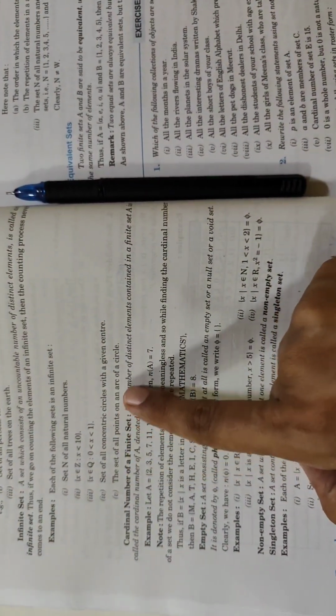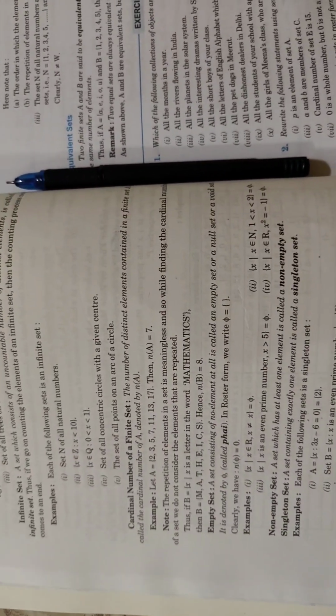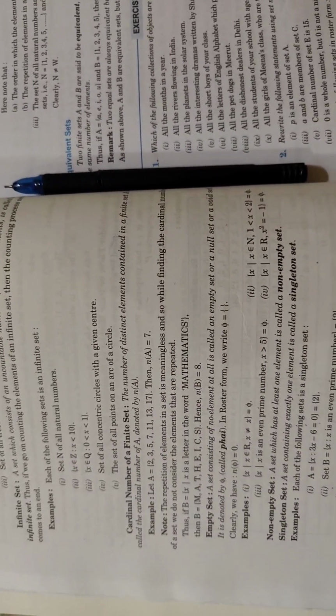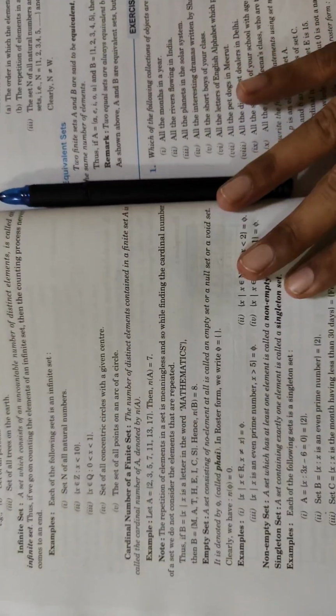The set of all points on an arc of a circle. So we can set innumerable points on the arc of the circle. So this is also infinite.